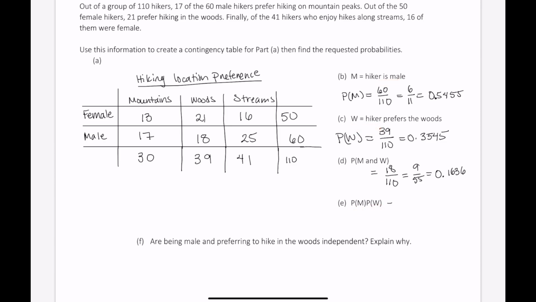Next, let's multiply the probability that a hiker is male by the probability that a hiker prefers the woods. Well, that gives us 6 over 11 times 39 divided by 110. I used the most reduced fractions for each. And that's 0, followed by a decimal, and then 1934.